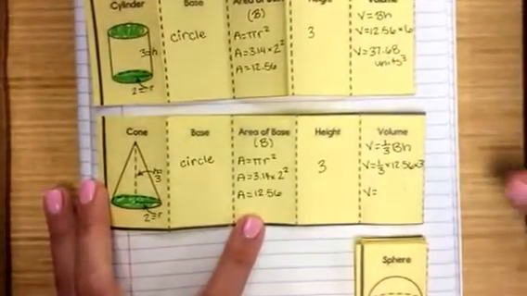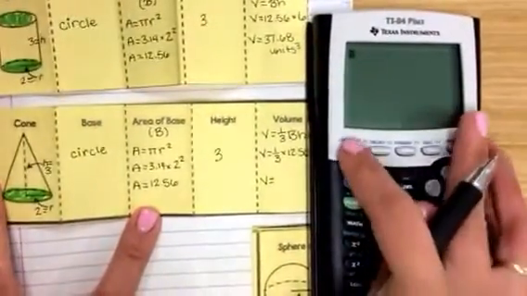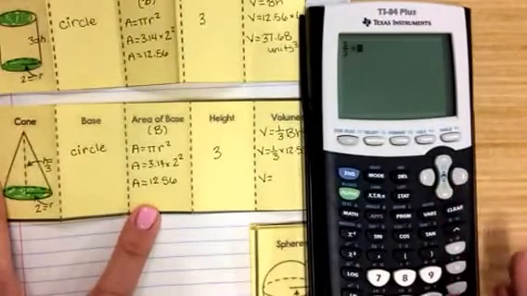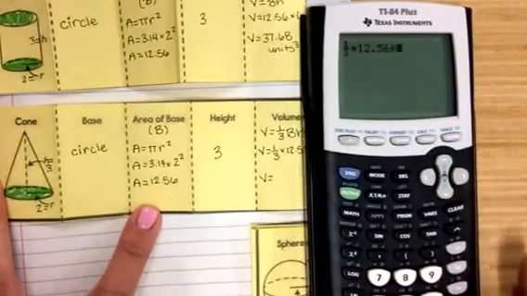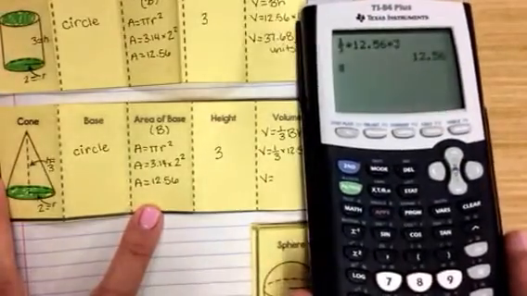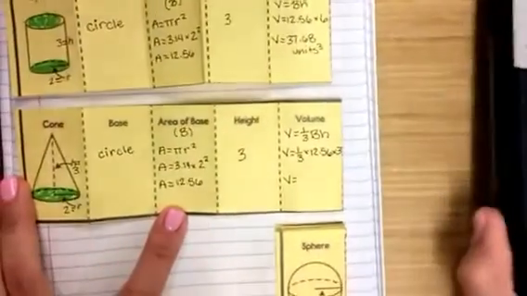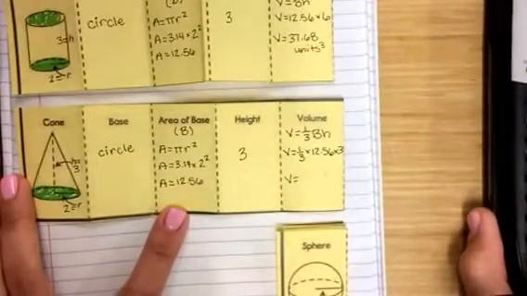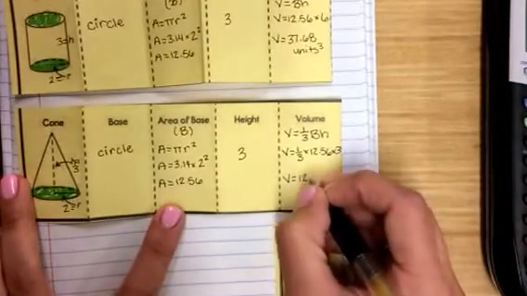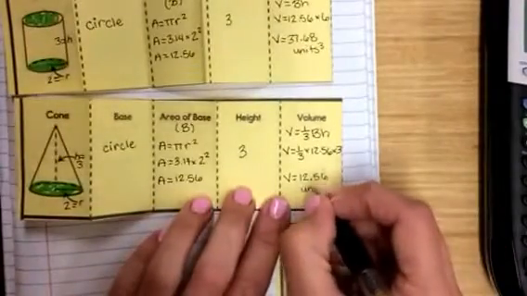Now, once we put all that in the calculator, and you can use your fraction functions, we get 1/3 times 12.56 times 3, and we get 12.56. And it is volume, so that'll be units cubed.